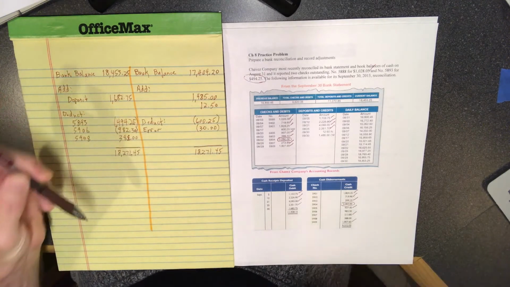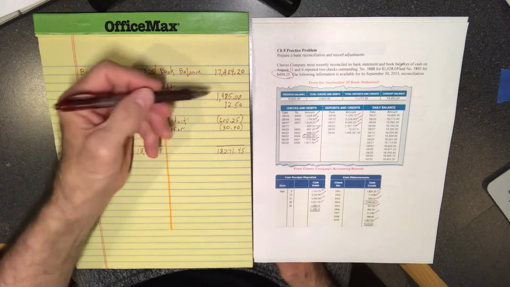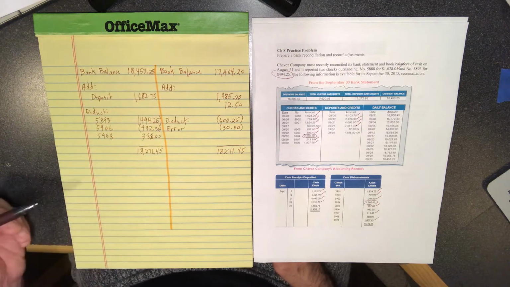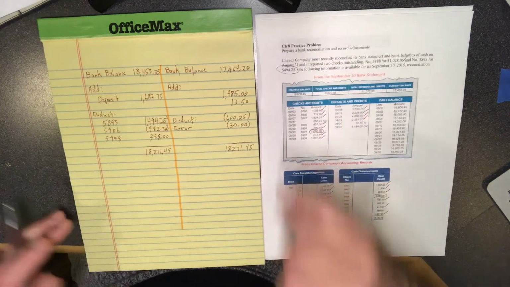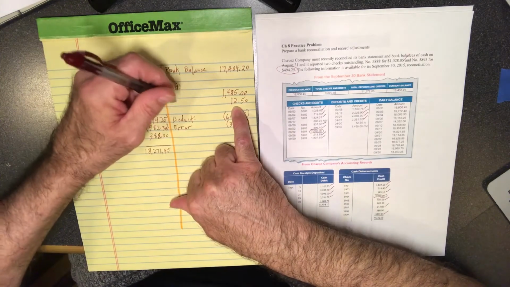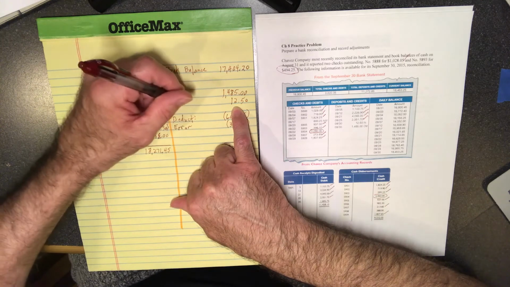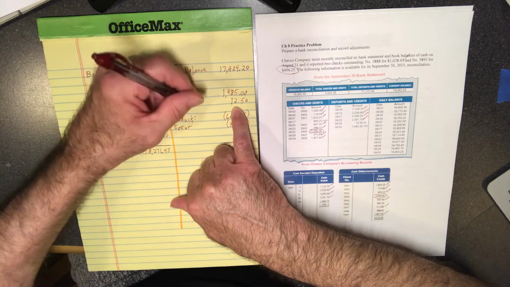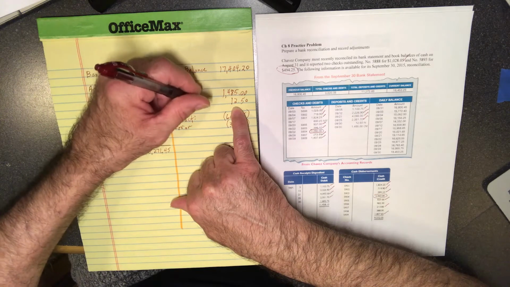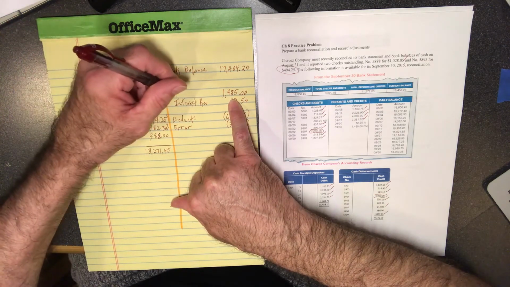Okay, so now we got to the point where we've reconciled everything. We now have to update our books with everything that we've done here. So I need to record interest here. And this is interest revenue. And I need to record a note receivable.